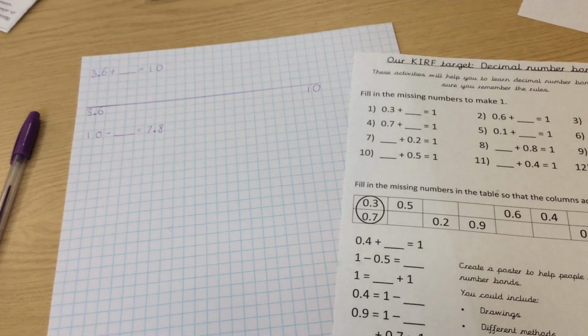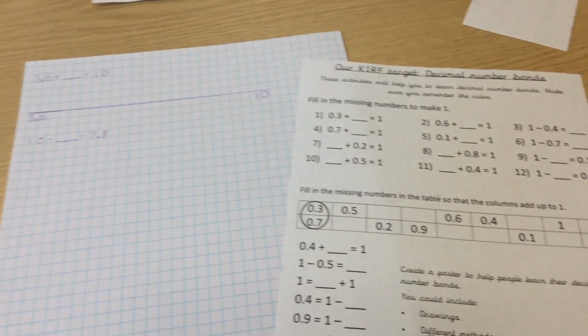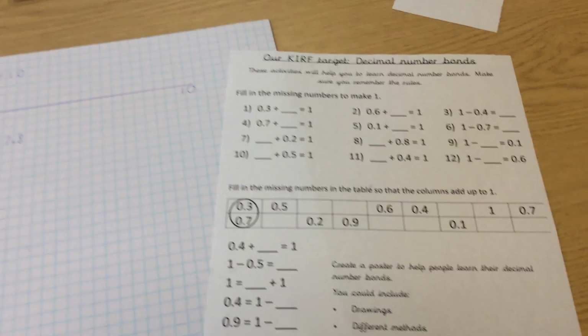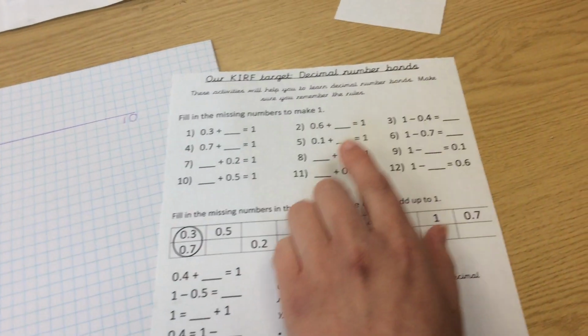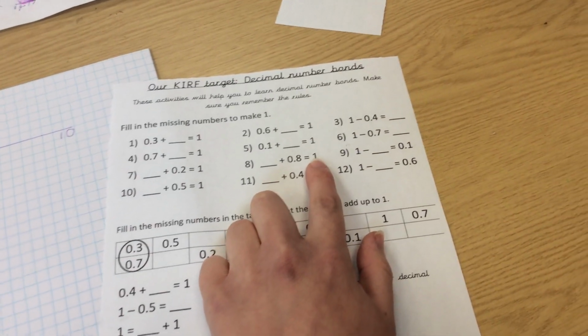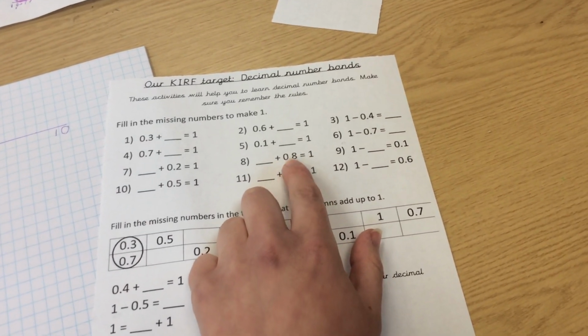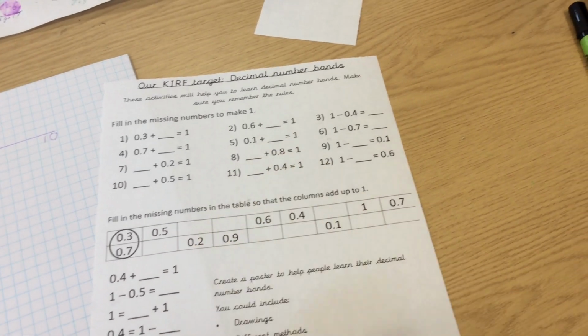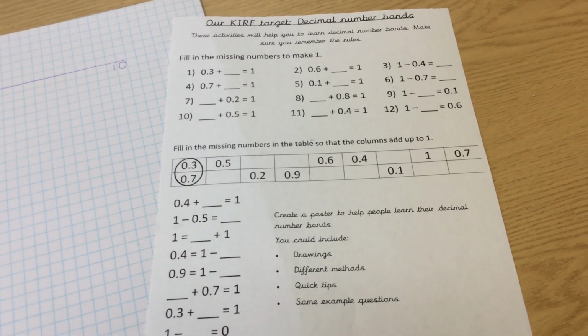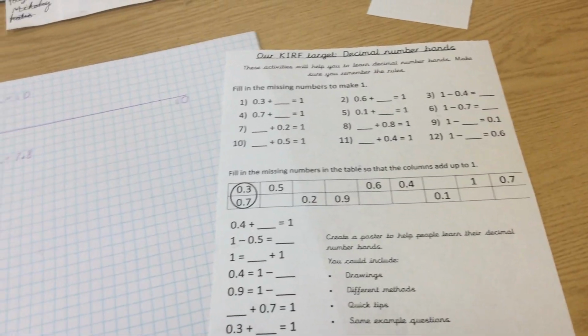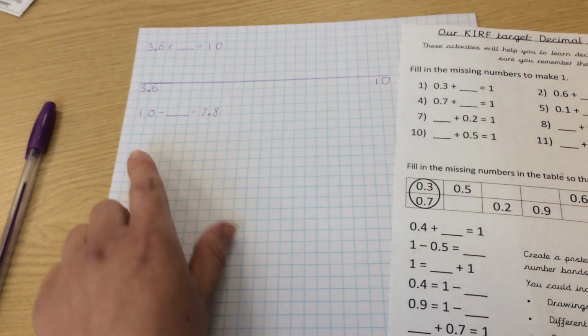Hello, so our curve target for this half term is decimal number bonds to 1 and 10. So this is your homework sheet from last week, which was working on decimal number bonds to 1. So this is using your number bonds to 10 to help you with your number bonds to 1. And you've had quite a few activities based on these for the last 2 weeks. This week and for the following 3 weeks, we are developing onto decimal number bonds to 10.